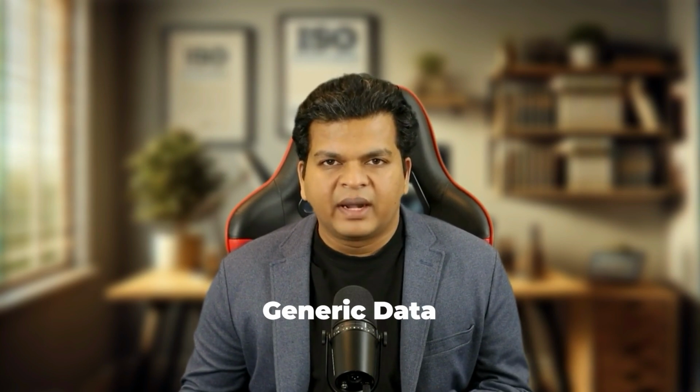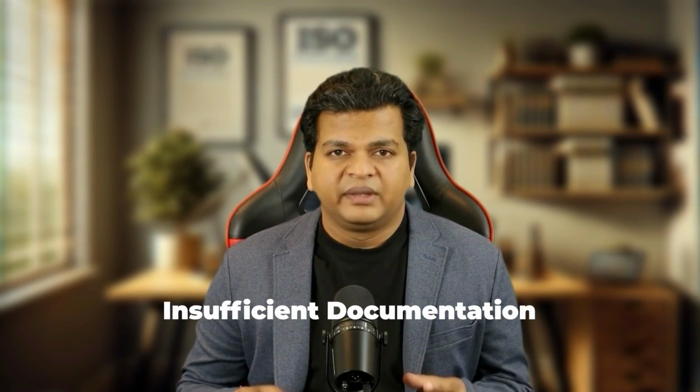Number 3 is over-reliance on generic data. Using generic toxicological data for materials without considering the specific context of your device can lead to inaccurate assessments. Tailor the evaluation to your device's intended use. Number 4 is insufficient documentation. Poorly documented toxicological assessments can delay regulatory approval, even if the device is otherwise safe. Maintain detailed records of every step, including justifications for safety thresholds and risk mitigation measures.